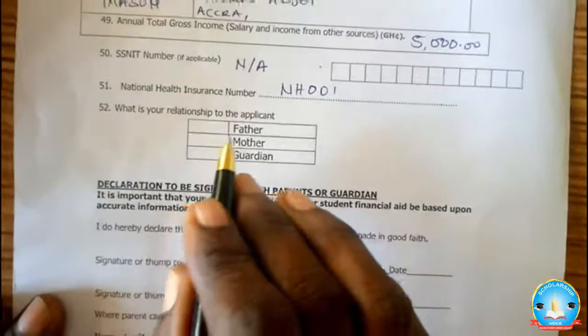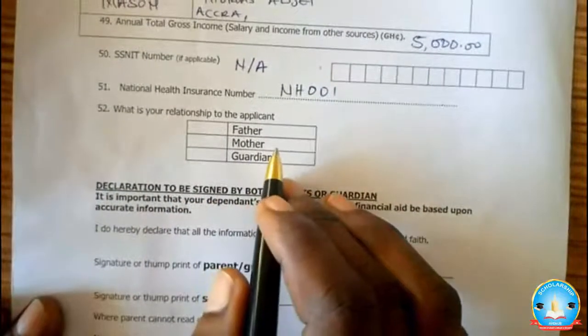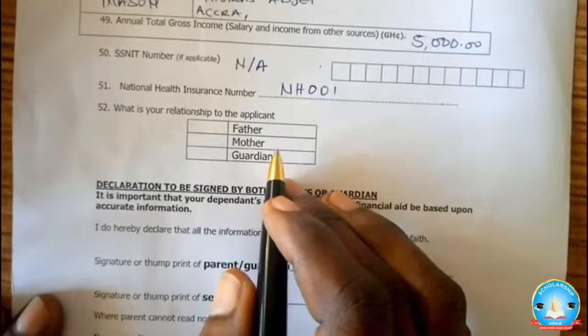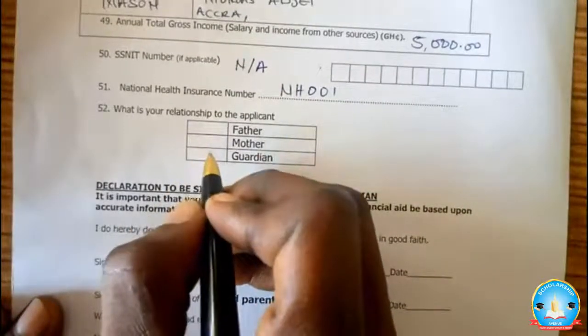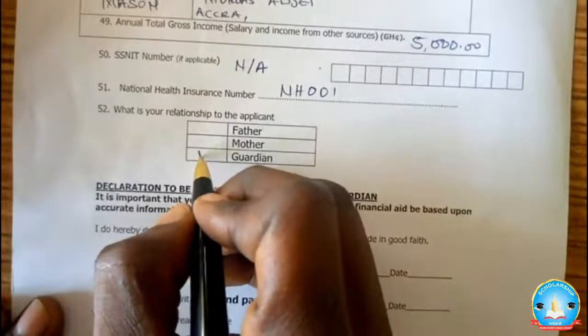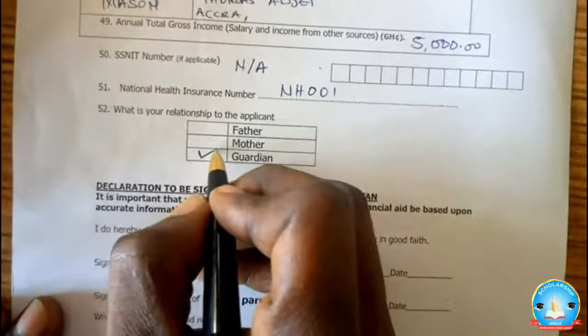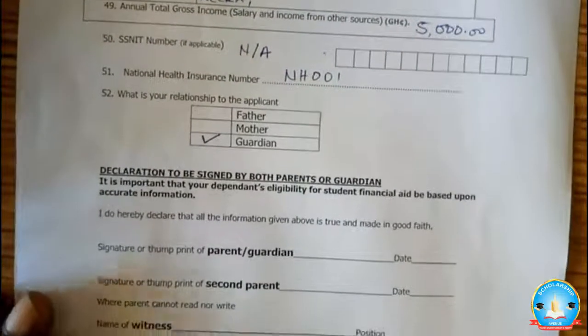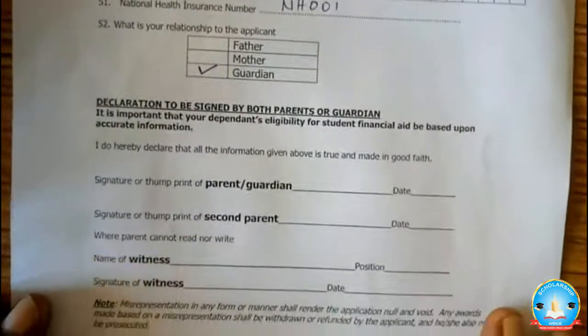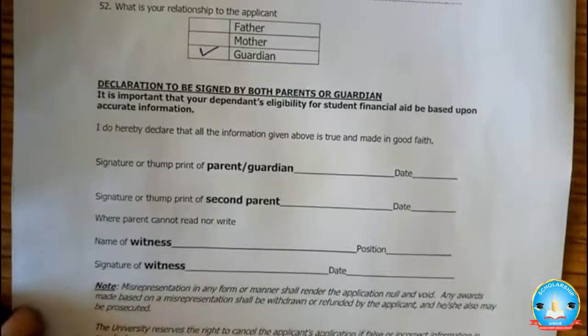What is your relationship to the applicant? So here your second father or second parent or second guardian must state. Yes, I can have a parent and at the same time a guardian. And the last section, got it very well.